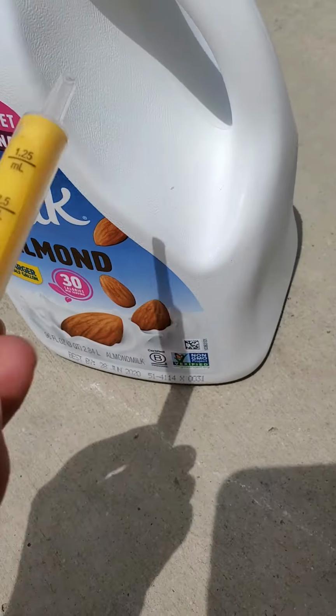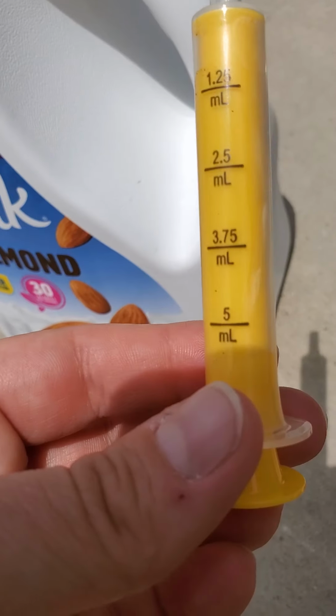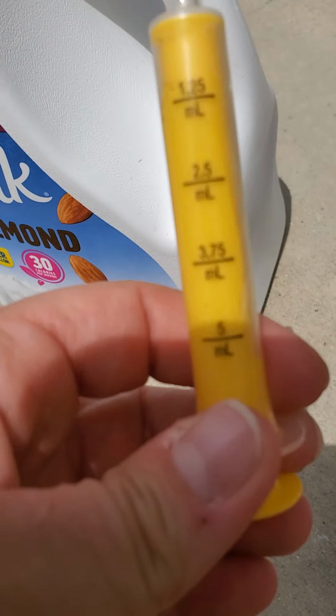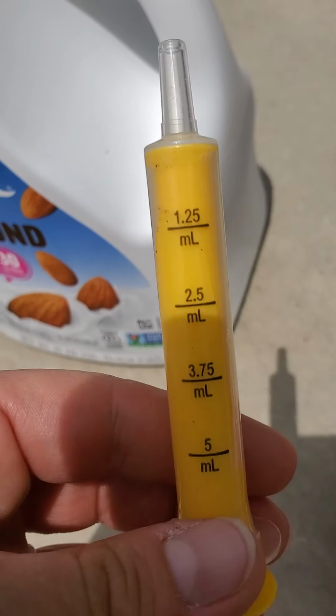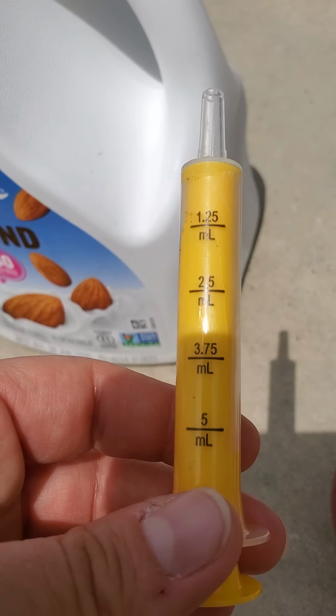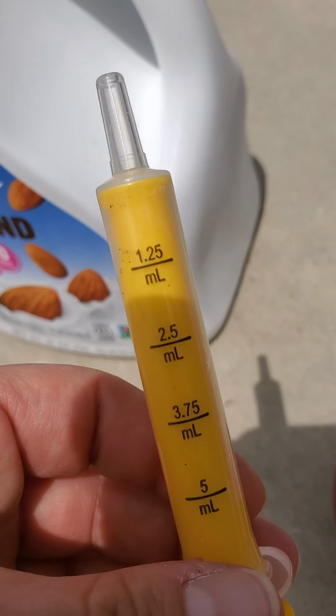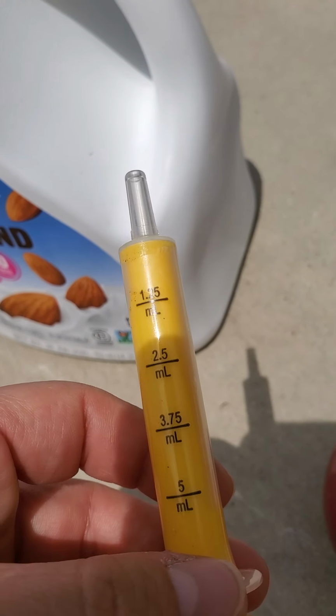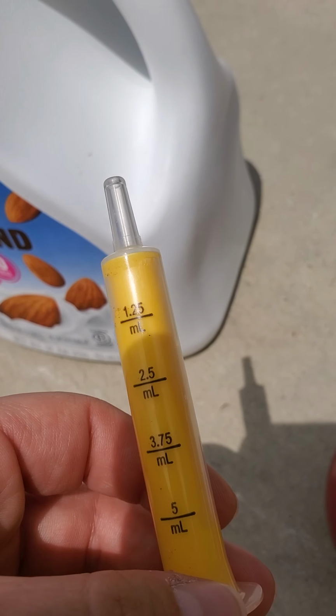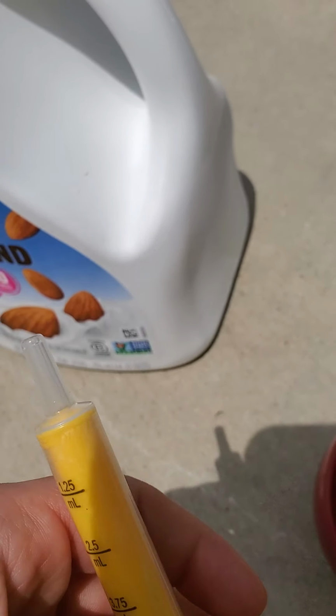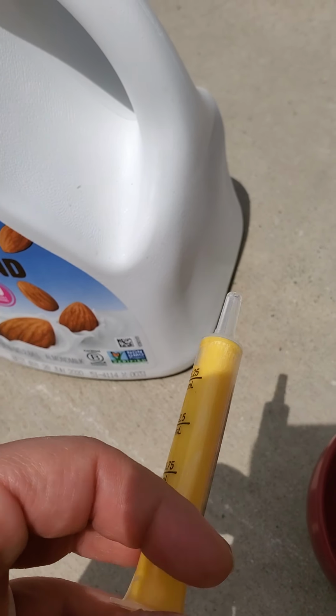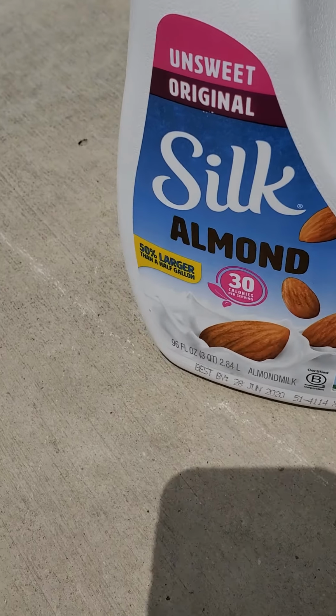So if I had, I would need 200 of these to make 1 liter of something, which is a lot. A liter is usually like a really large water bottle. Like those really tall smart water bottles. Those ones are usually about a liter.